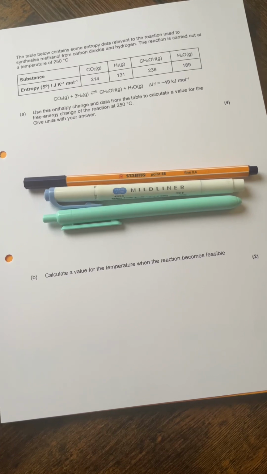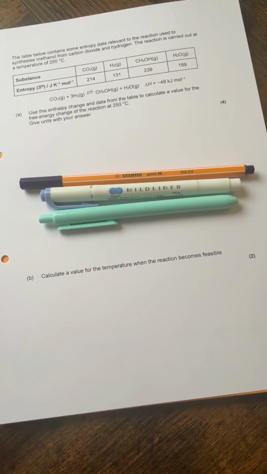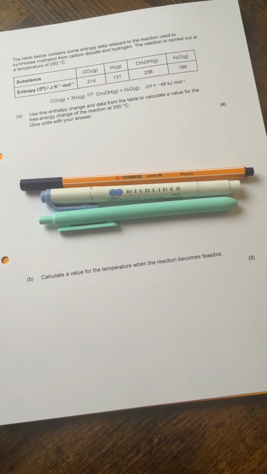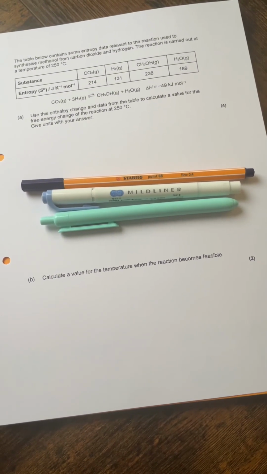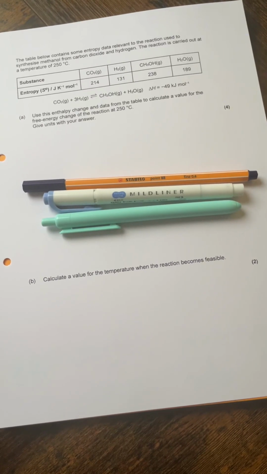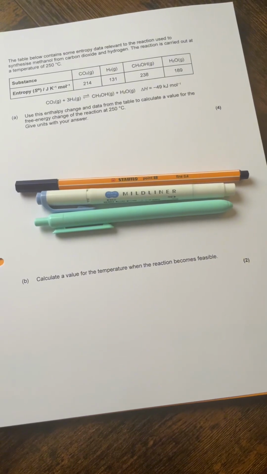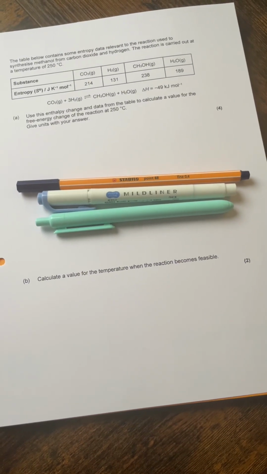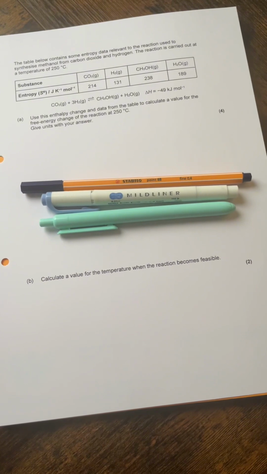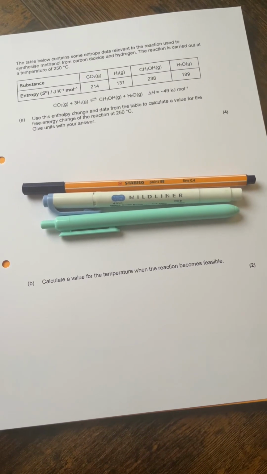First of all, to calculate a value for the free energy change at a particular temperature using the value for the enthalpy change provided and using the entropy data that we've been given in that table. And then the second part of this question is calculating a value for the temperature when the reaction becomes feasible. So this is a pretty standard layout for a Gibbs Free Energy equation question. Let's dive in and give it a go.